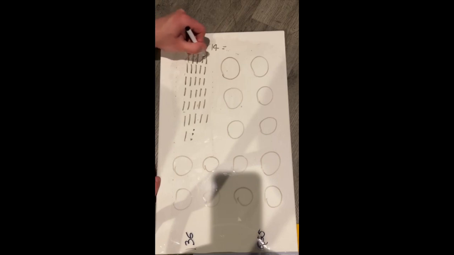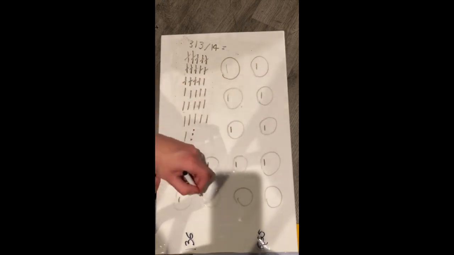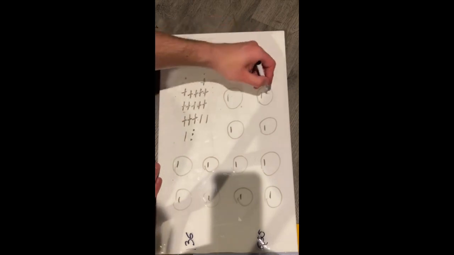1, 2, 3, 4, 5, 6. We're going to repeat that again. We now have 33 left over, and that won't evenly go into 14, so we have to turn them into 1s, which means we need 33 1s.